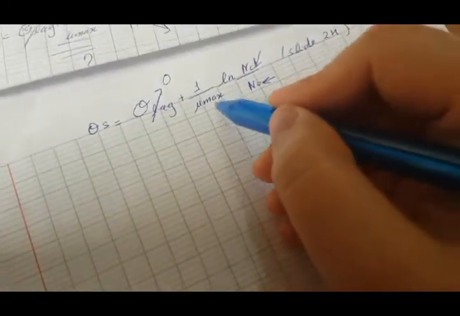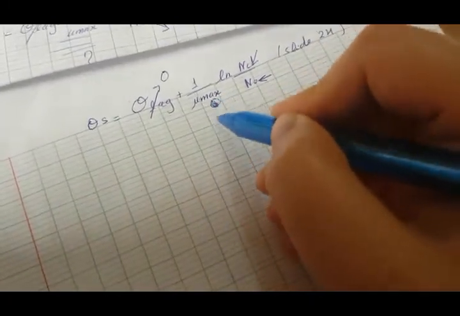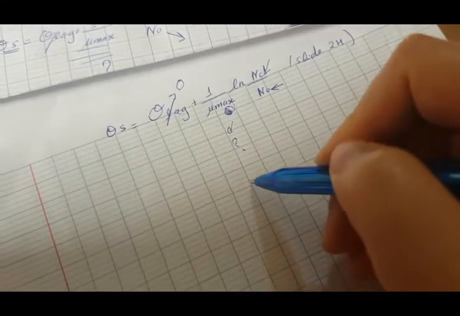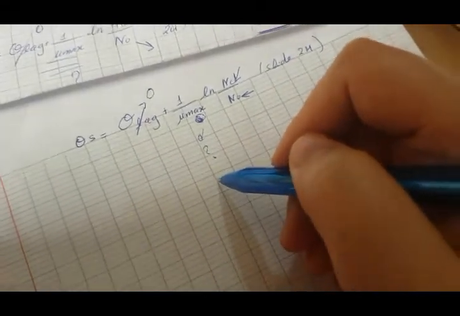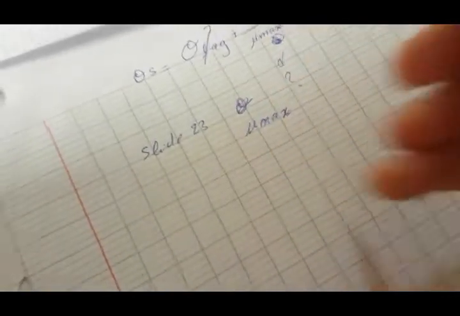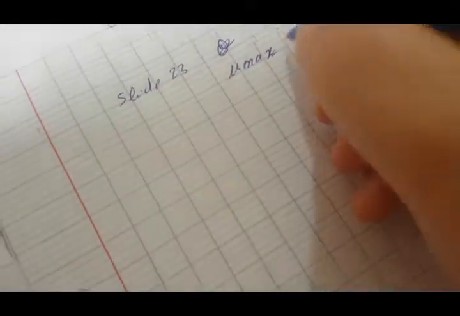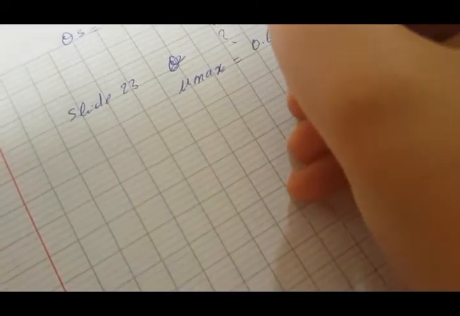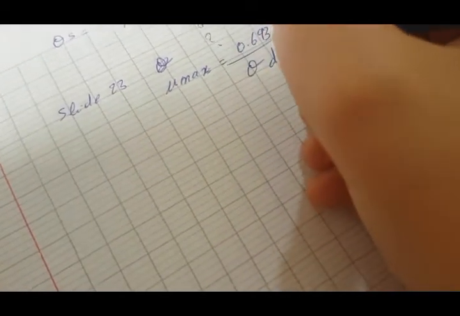But before, I have to find this factor, which is the u maximum. How can I calculate the u maximum? I have the equation from the slide 23, where u maximum, as it is written there, equals 0.693 over theta double.